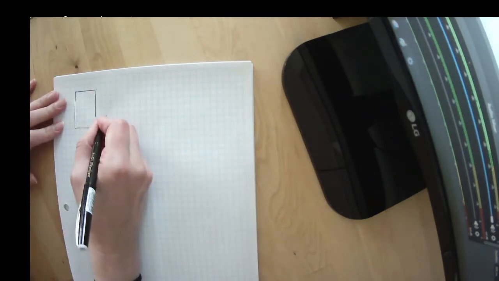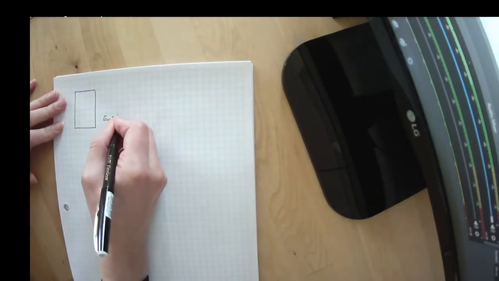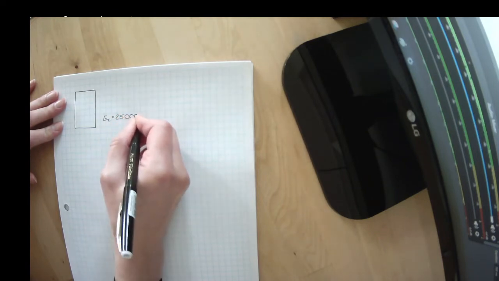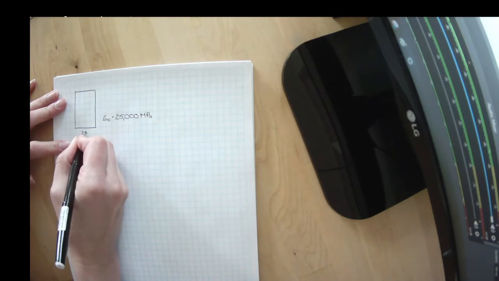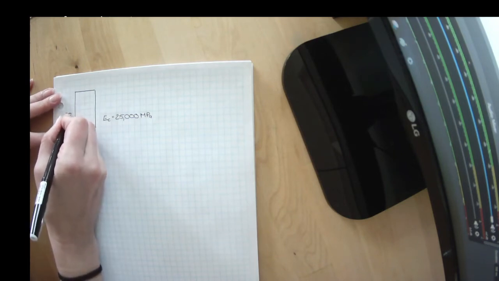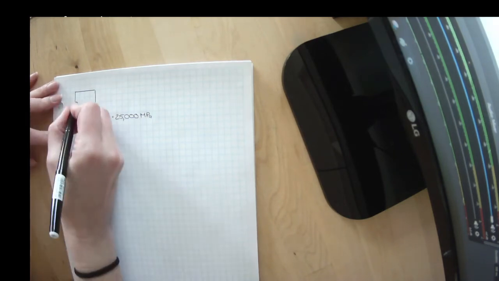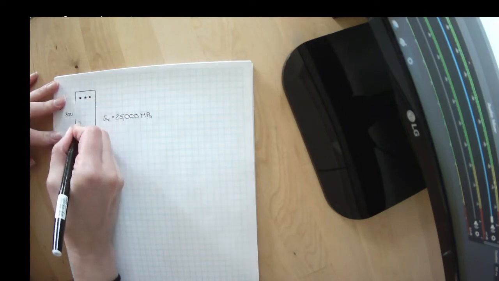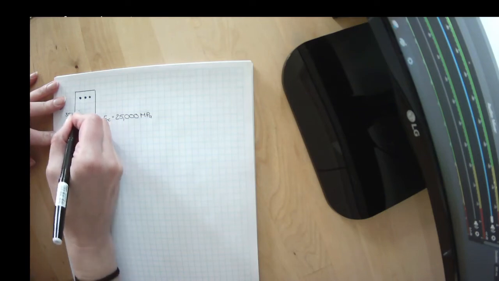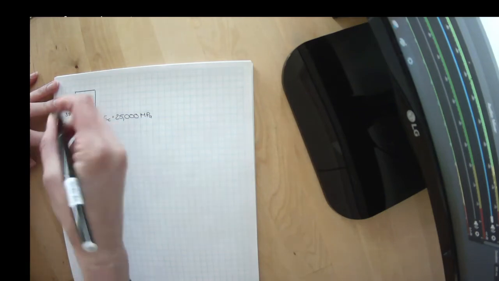And they have told us that the E of concrete is 25,000 MPa. So 250 by 350. And they've told us that there are 8 20M bars in here. We don't know the layout.